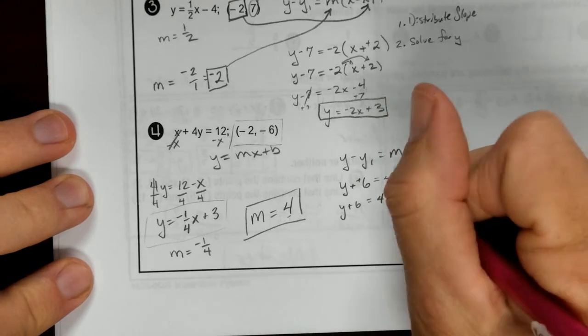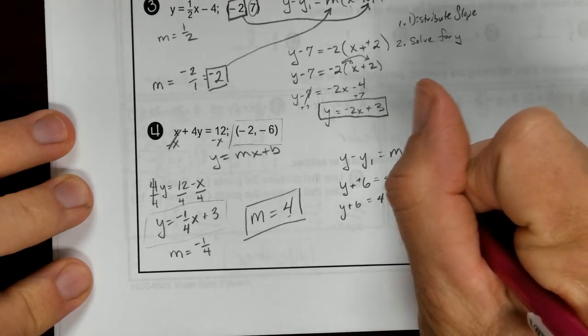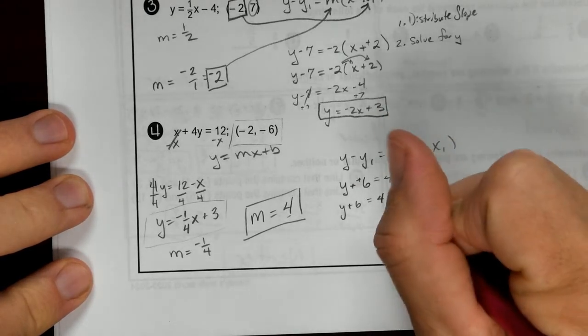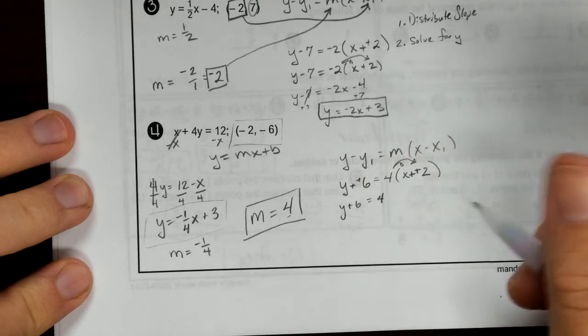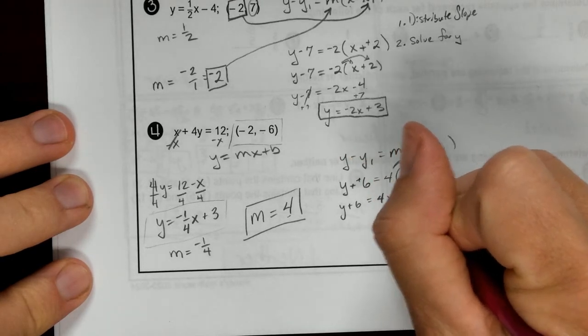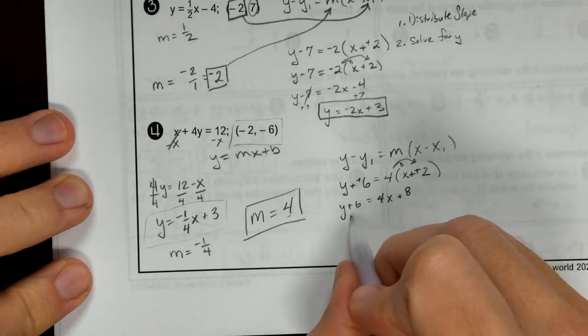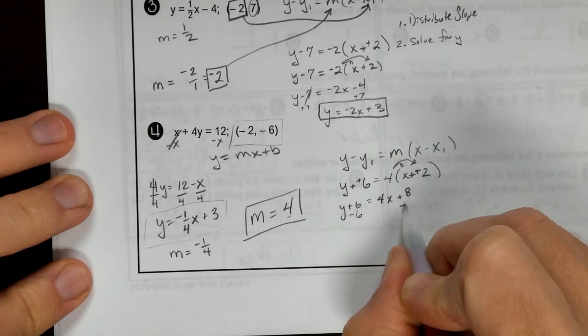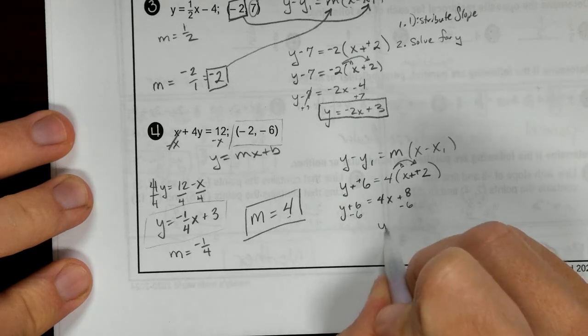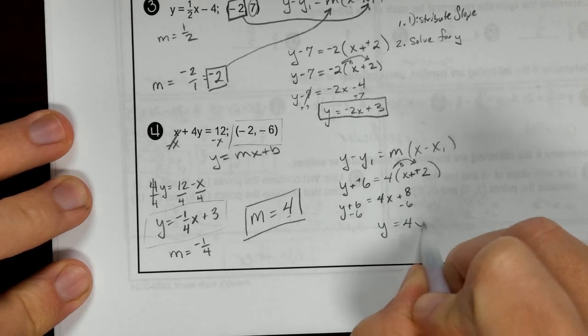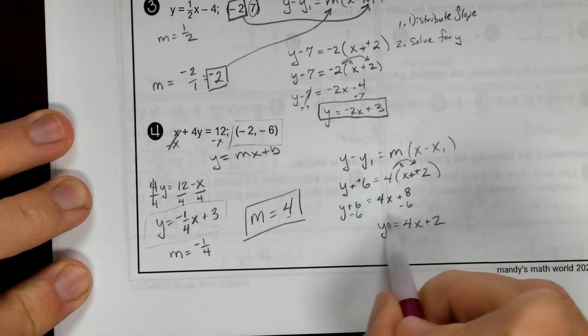Alright, so Graham, let's go ahead and distribute the slope, right? Because the first step to convert to slope-intercept form is to distribute your slope. So 4x plus 8. Fantastic. Last step, solve for y, so I need to get rid of this plus 6, subtract 6 on both sides, and I get y equals 4x plus 2.